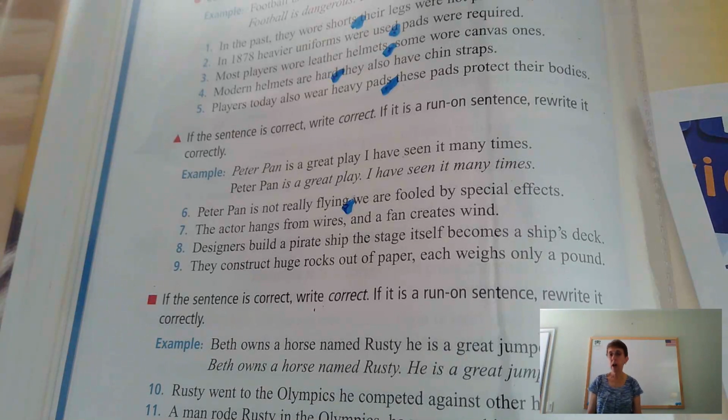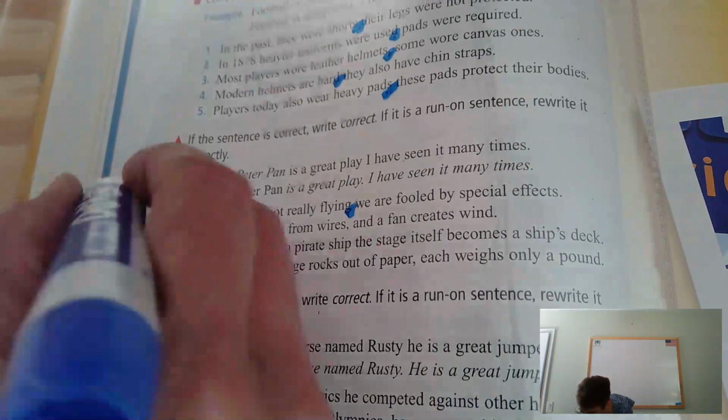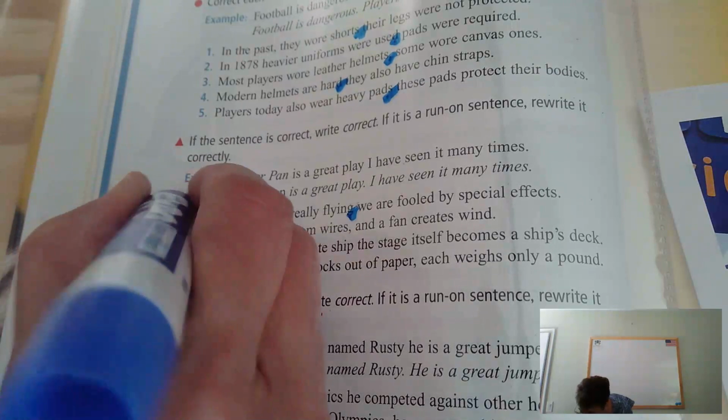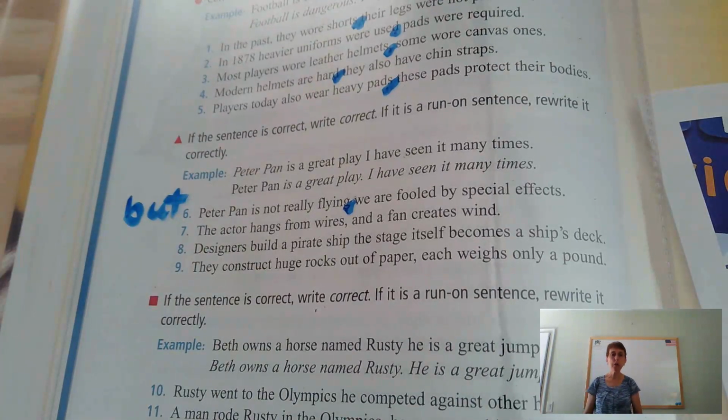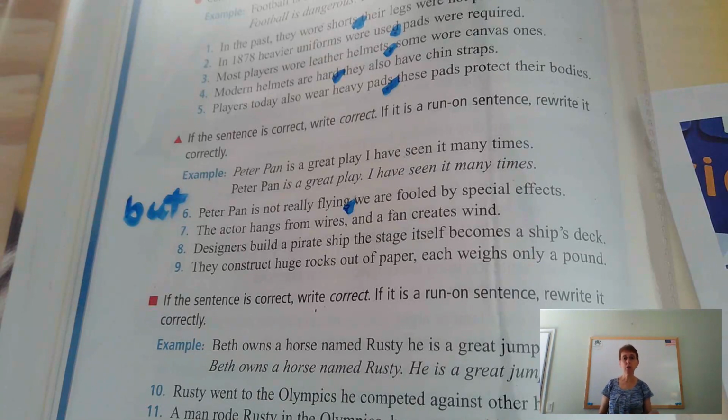Peter Pan is not really flying. We are fooled. What are we going to use? In that case, we would use the conjunction but. So a comma before that. And it would be Peter Pan is not really flying, comma, but we are fooled by special effects. Again, that but is sort of showing us that contrast, that he's not really flying. It looks that way. Why does it sort of look that way? Because we're fooled by special effects.